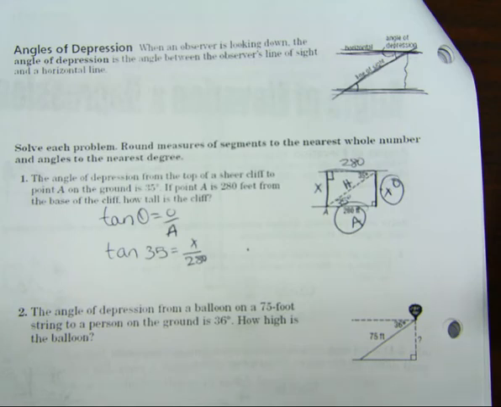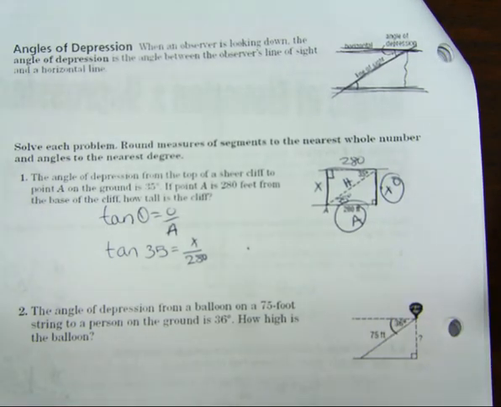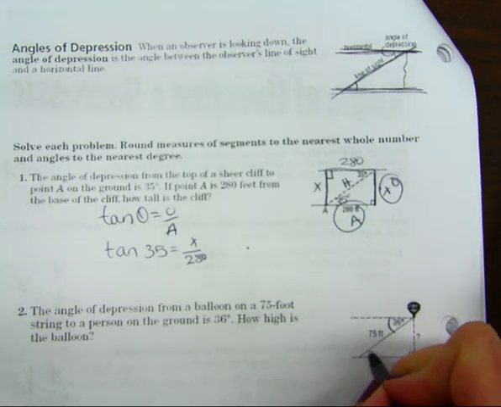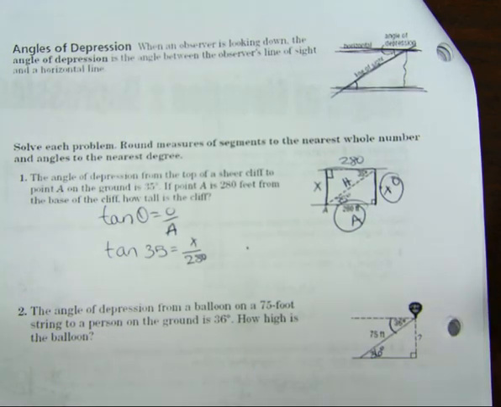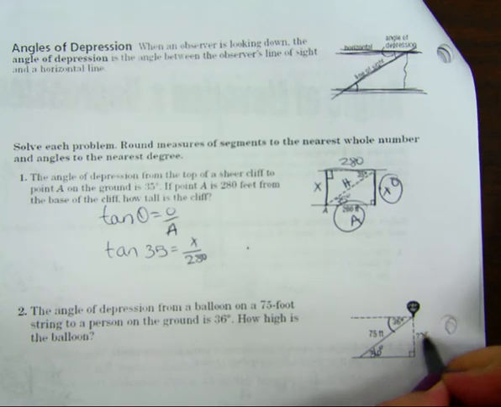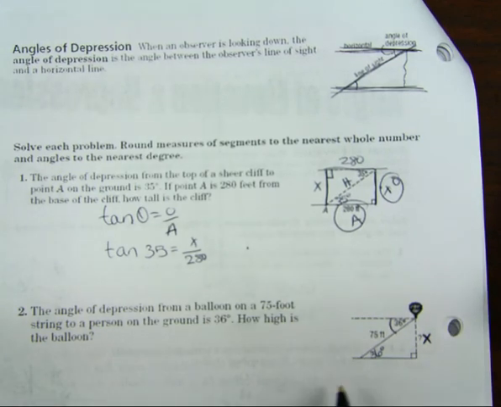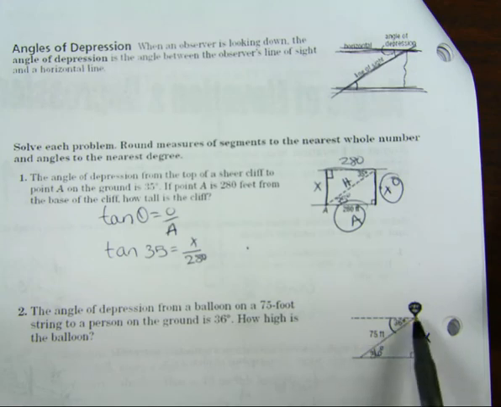All right, for the second one, it says the angle of depression from a balloon on a 75-foot string to a person on the ground is 36 degrees. How high is the balloon? So here's our angle of depression, which I can move inside the triangle. And now I'm looking for the height of the balloon, and I know how far away the balloon is from the ground here on this hypotenuse.